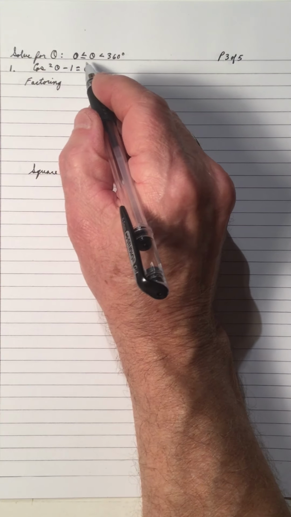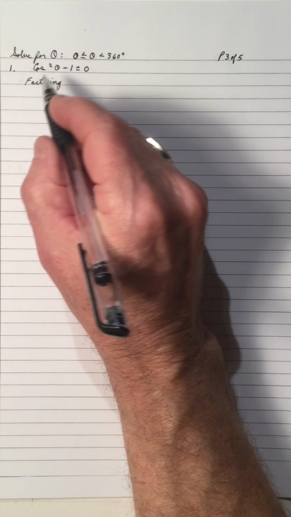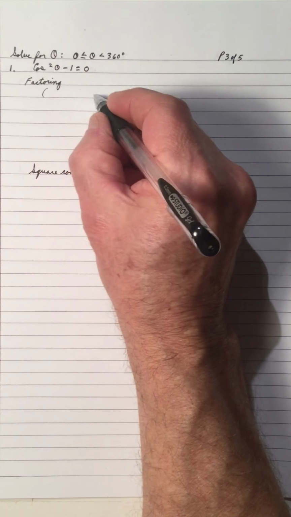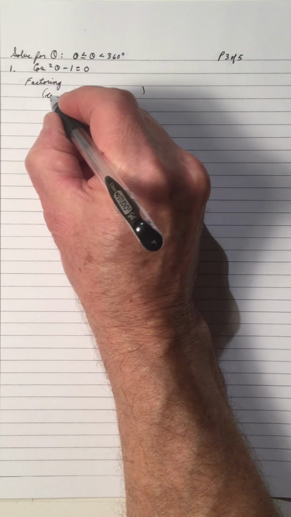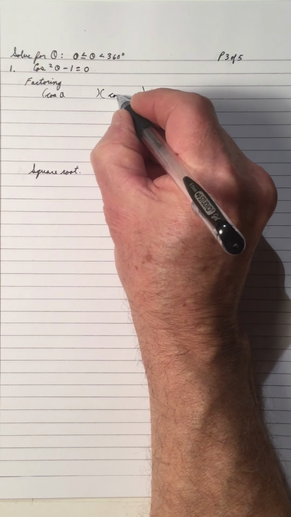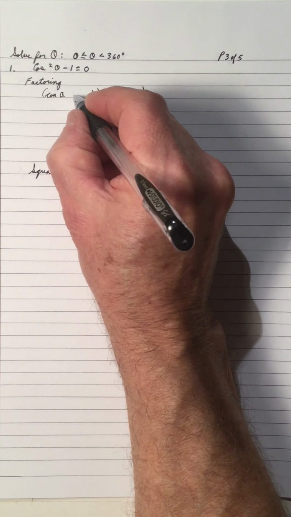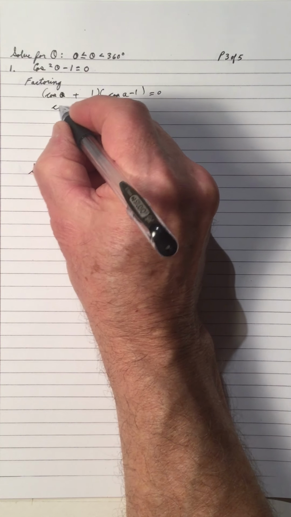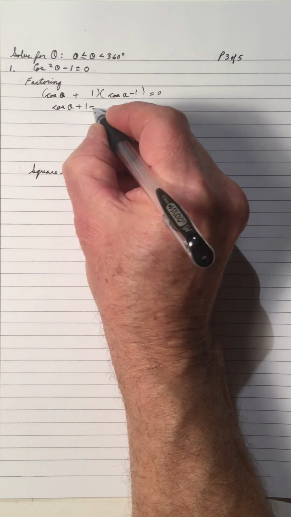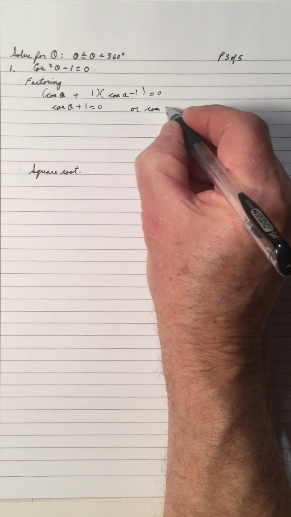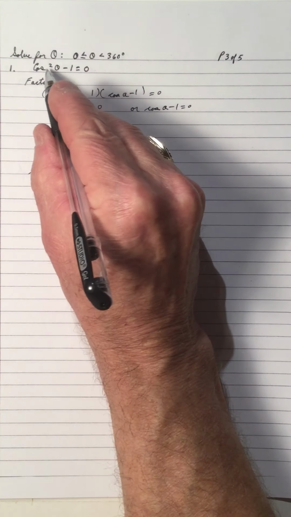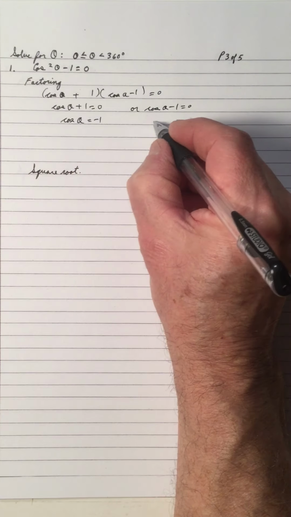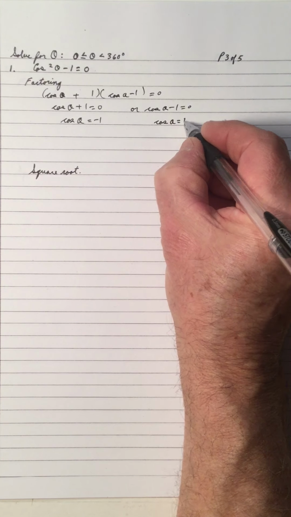Solve for theta, 0 less than or equal to theta less than 360, and we have cos squared theta minus 1 equals 0. To solve it by factoring, notice it's the difference of two squares. So it's cos theta, 1, 1 with a plus and a minus equals 0. So cos theta plus 1 equals 0, or cos theta minus 1 equals 0. Because it's a quadratic, we have two factors. So cos theta equals negative 1, or cos theta equals 1.